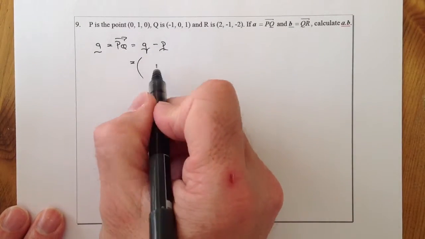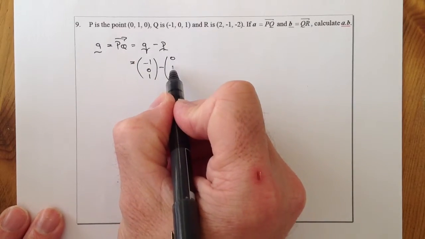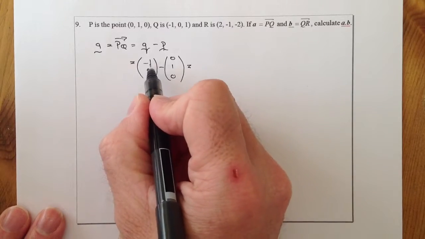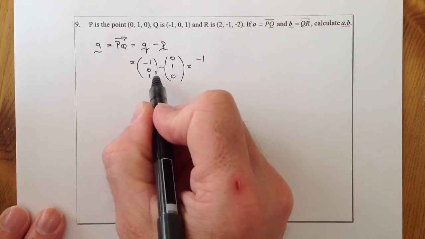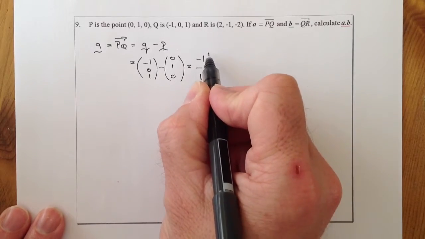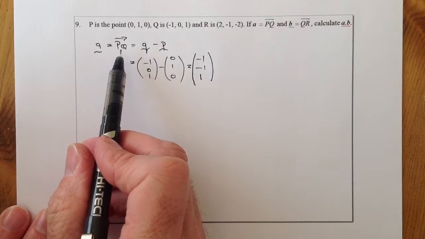So Q is going to be (-1, 0, 1). I'm going to subtract from that the (0, 1, 0). From there, what I'm going to get out is minus 1 take away 0, minus 1, that'll give me a minus 1, and that should give me a positive 1 there. Right, so that's me worked out the vector PQ.